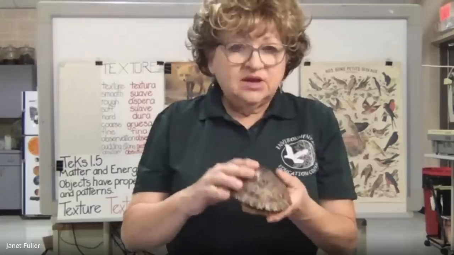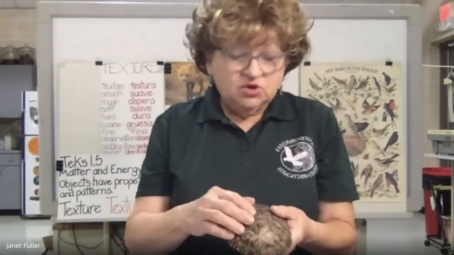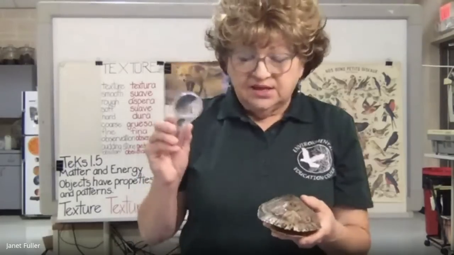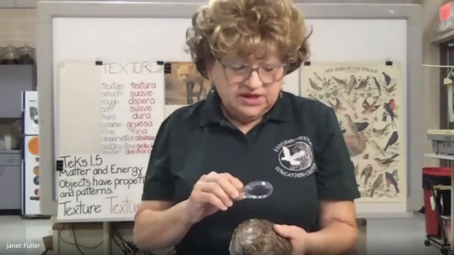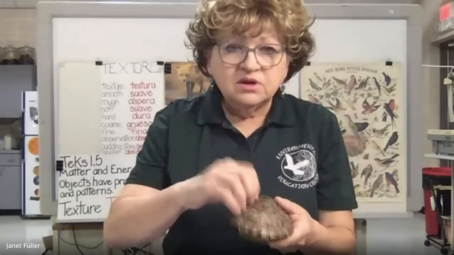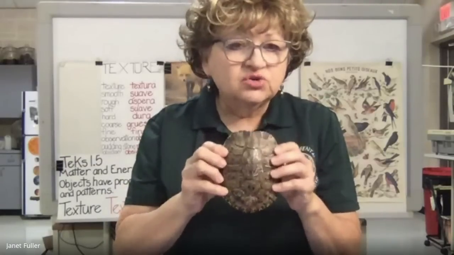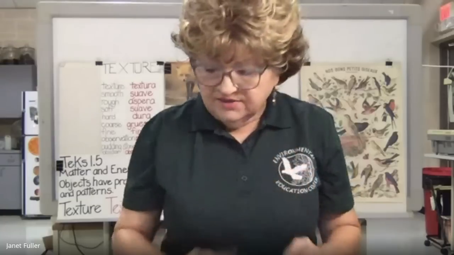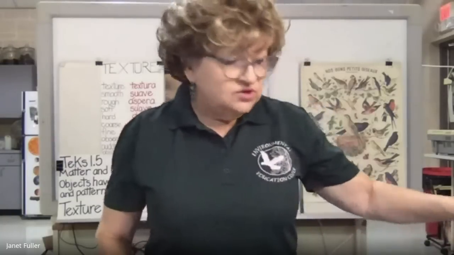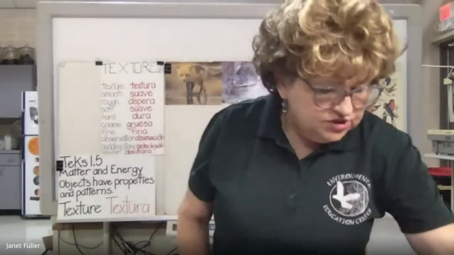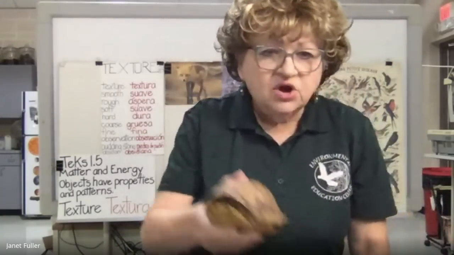So I can tell by looking, the shell is hard. I can take my hand lens and examine it. Oh yes, that's a hard shell. I can even touch it and tell that the shell is hard. I can also make a sound with my fingernails that tells me the turtle shell is hard. Now the turtle shell is to protect the turtle from predators. The hard shell is hard for predators to break.